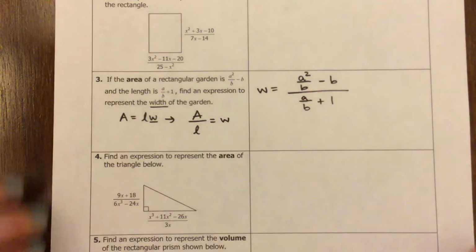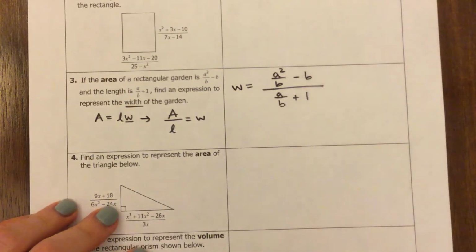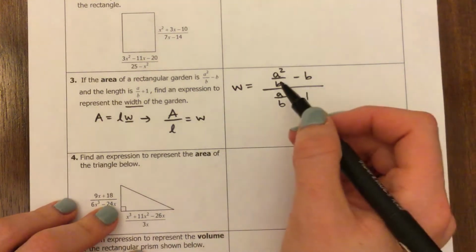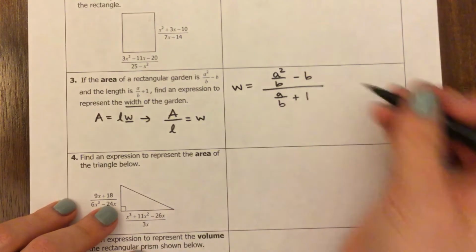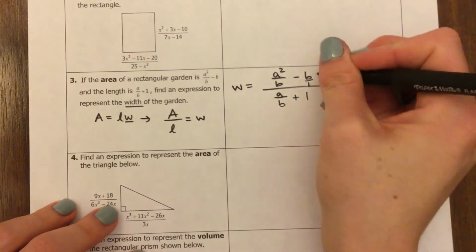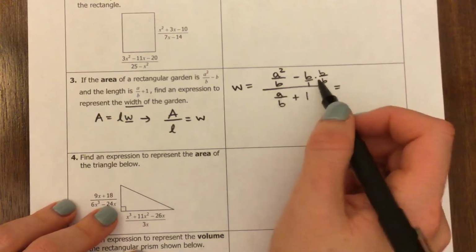So this is now in the category of complex fractions. It's a fraction of fractions, and we had a step-by-step process for that in section 8.3. What we do is make sure that the top and bottom each just have one fraction. To combine these, this has a denominator of b, and this has nothing. So you can think of that as b over 1, and we're going to multiply by b over b so that I can get a common denominator of b.